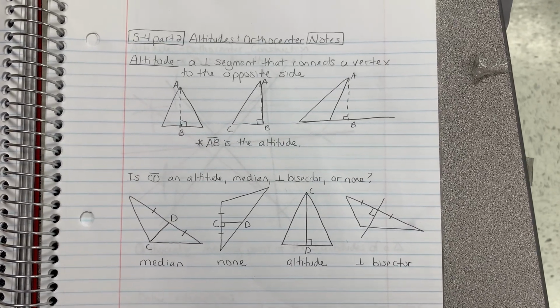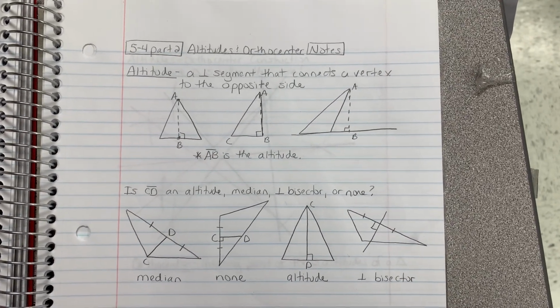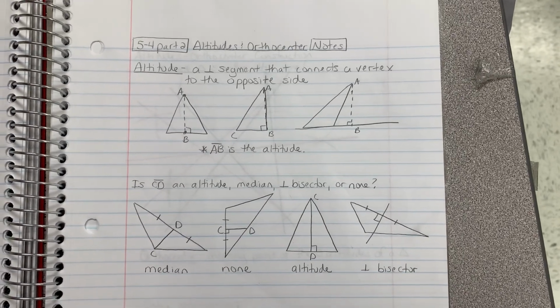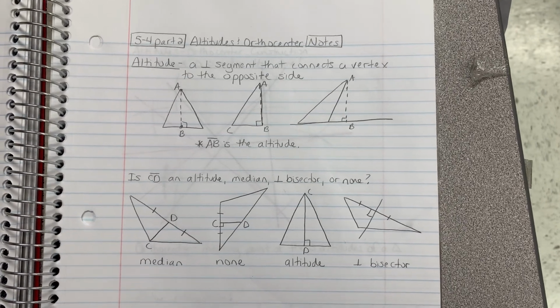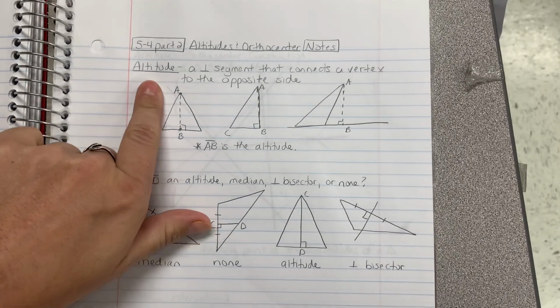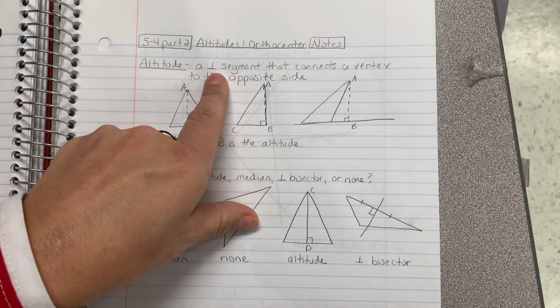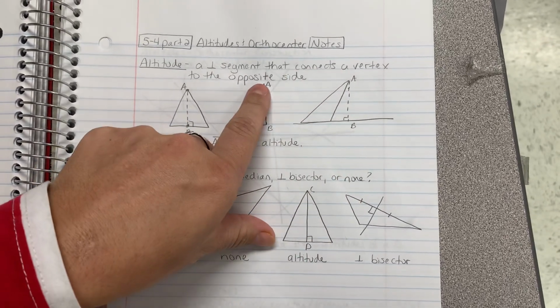Okay, I'm going to explain altitudes and orthocenter, which is the second part of 5.4. This is the last of the 4 triangle centers that we've learned. Today we're going to talk about altitude. So altitude is a perpendicular segment that connects a vertex to the opposite side.